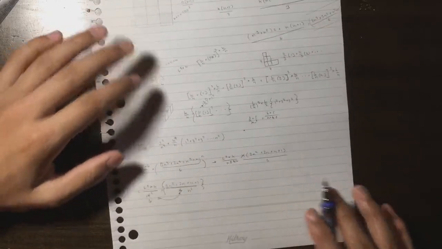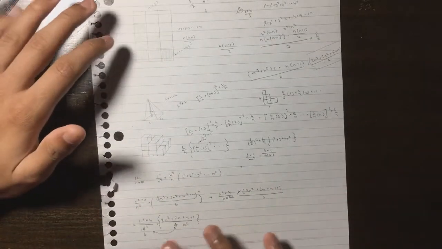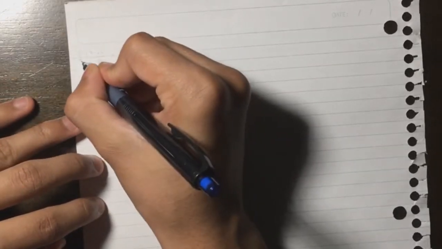Okay, so let's push the paper up, and you know what, let's put this on the back side so we have a little bit more room to work with. Okay, so we're going to work with this right now. So this is what we have. We're going to try factoring it a little bit more, making it simpler, simplifying it.